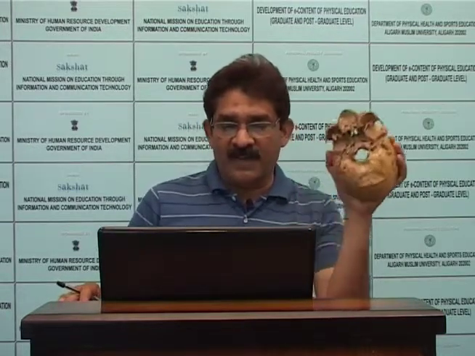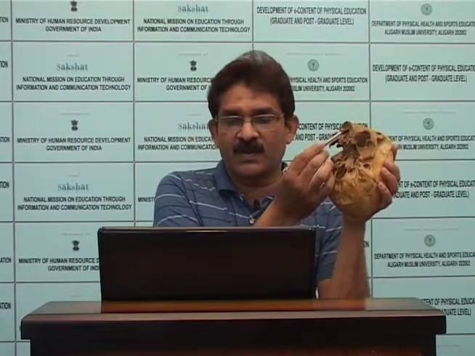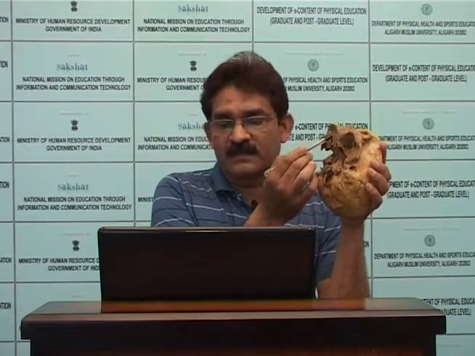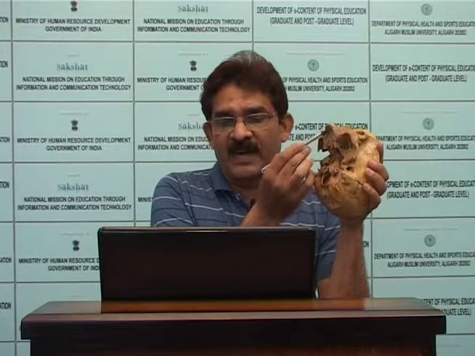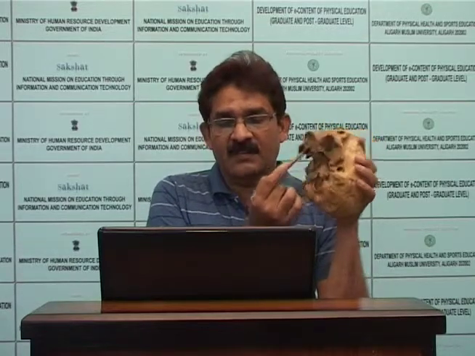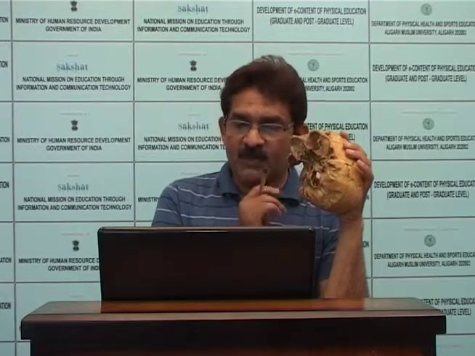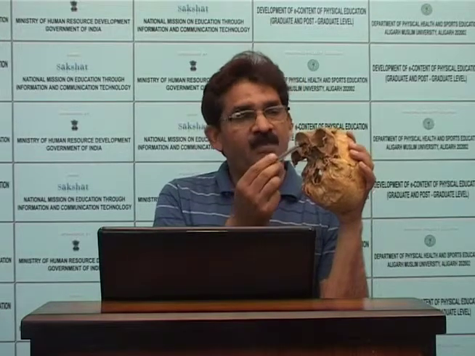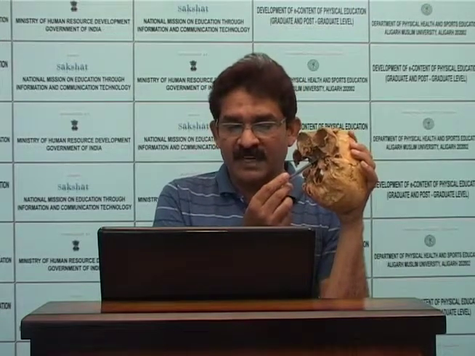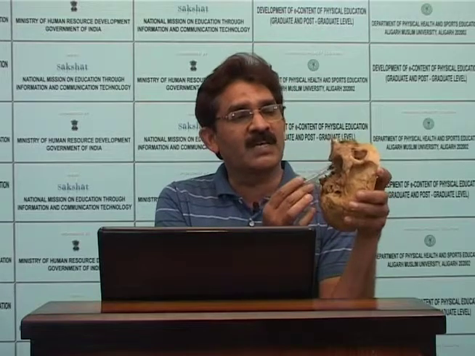A small prominence projected posteriorly from the hard palate in the median plane is the posterior nasal spine. This is the anterior nasal spine and this is the posterior nasal spine.